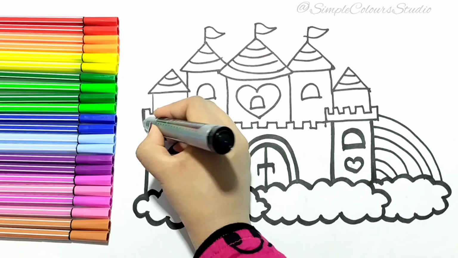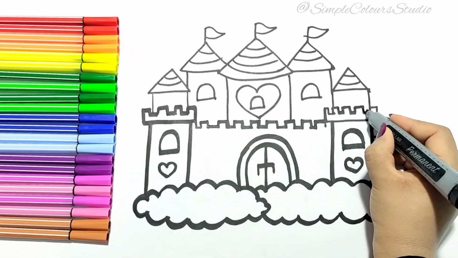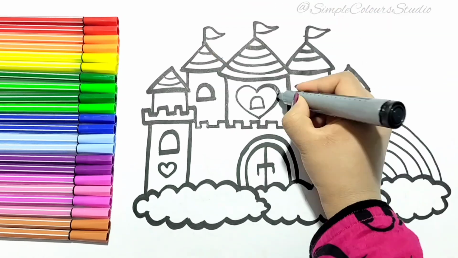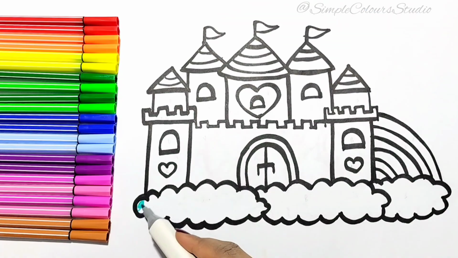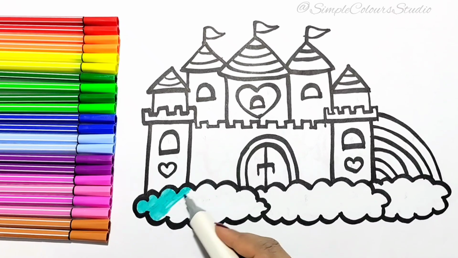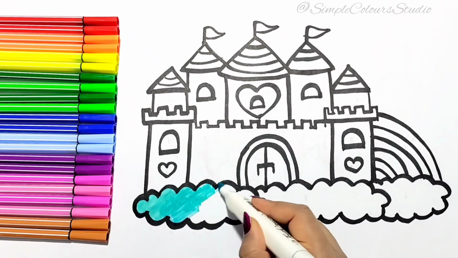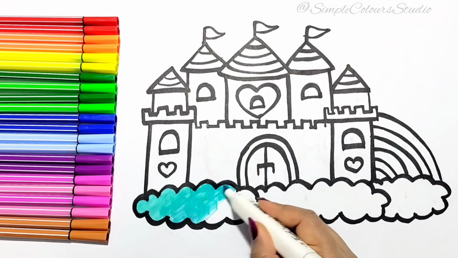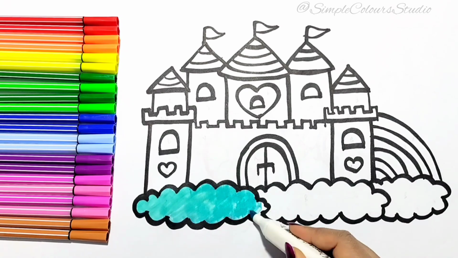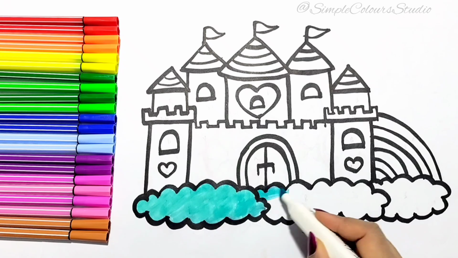Now I am making the drawing more visible. Now let's color the castle. I will use rainbow colors. I am starting with the clouds. I am coloring the clouds with blue.